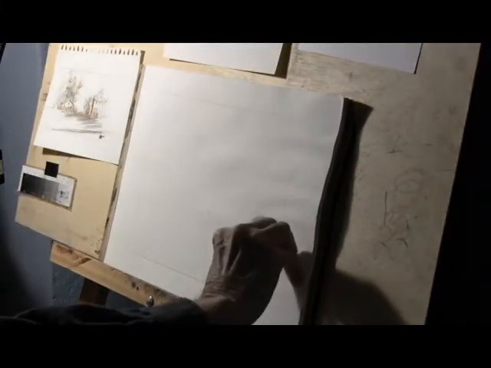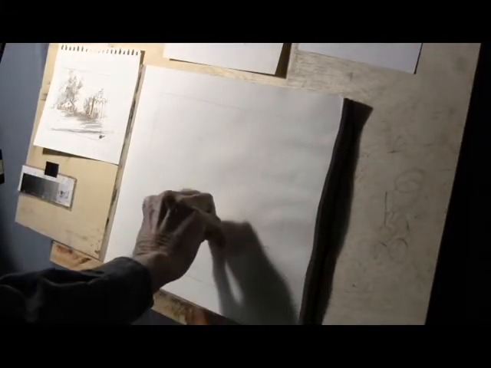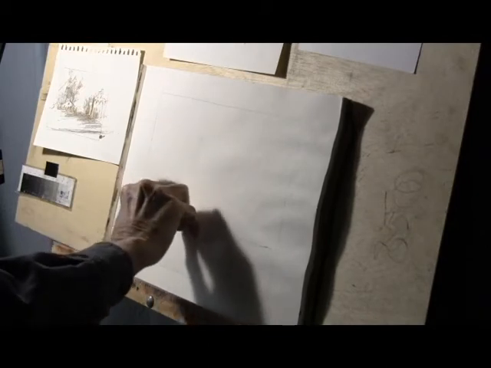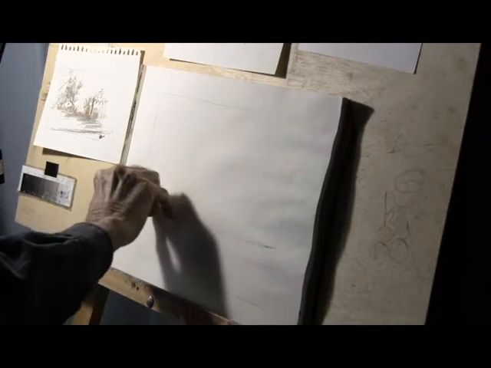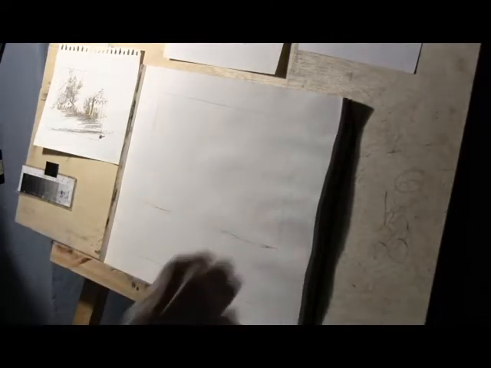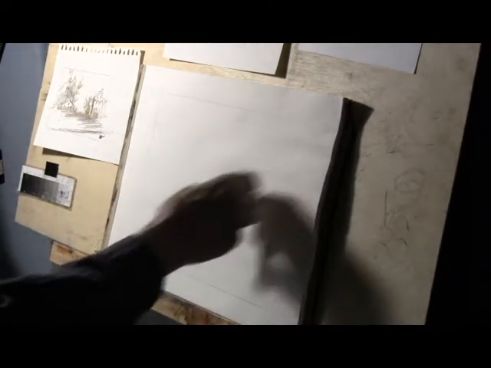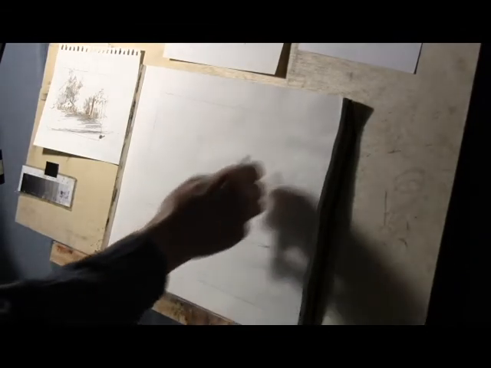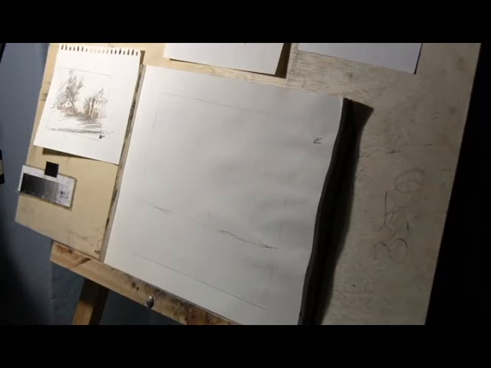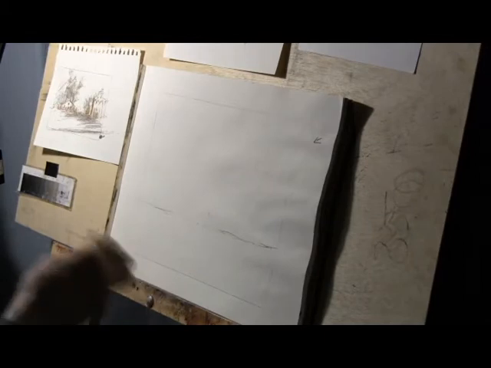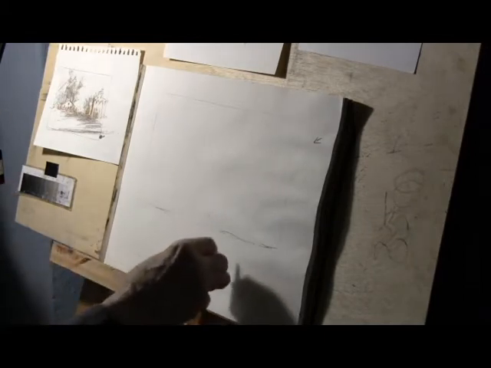So I put in my horizon line first. Make that a little below the middle. And for me, I'm very concerned on my light source. And I'm making this morning light like my original sketch.